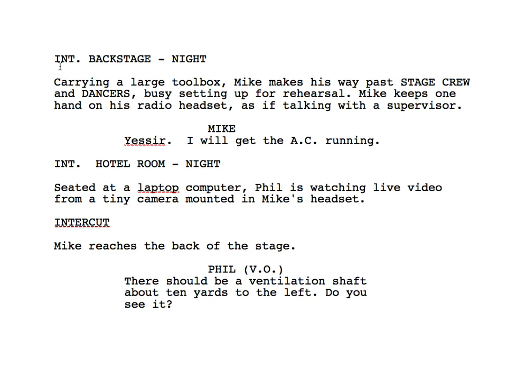Interior backstage, night. Carrying a large toolbox, Mike makes his way past STAGE CREW and DANCERS, busy setting up for rehearsal. Mike keeps one hand on the radio headset as if talking with his supervisor. Mike: Yes, sir, I'll get the AC running. Interior hotel room, night. Seated at a laptop computer, Phil is watching live video from a tiny camera mounted in Mike's headset. Intercut. Mike reaches the back of the stage. Phil: There should be a ventilation shaft about ten yards to the left. Do you see it? End of scene for now.